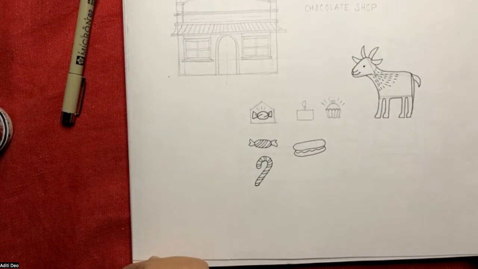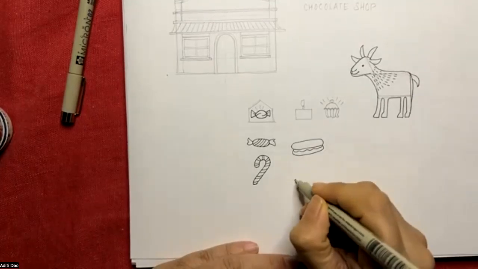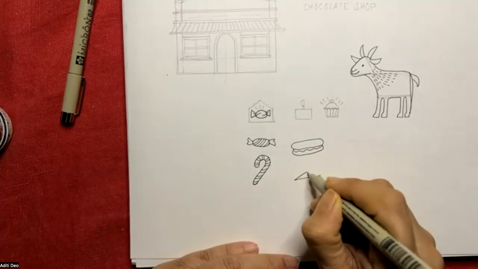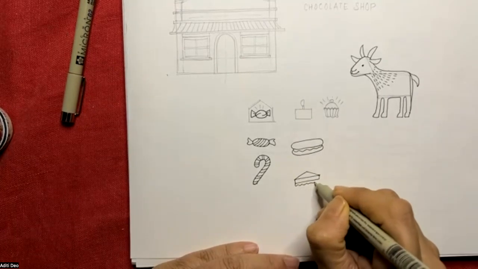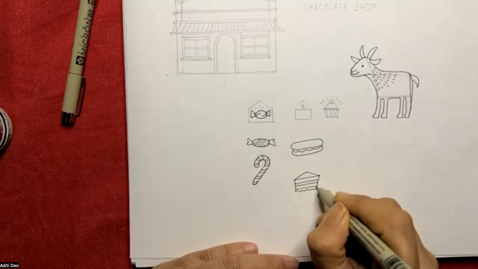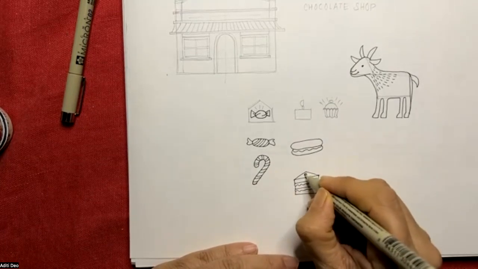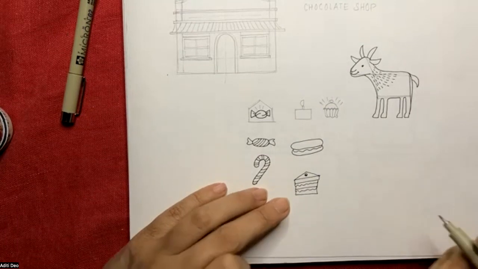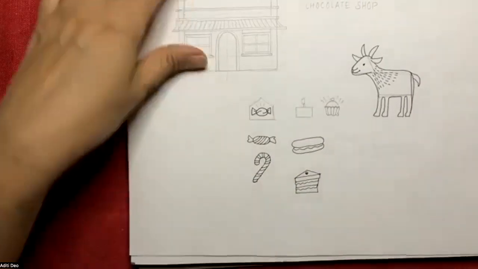Then what else can you draw? Maybe if your chocolate shop has some pastries, you can draw pastries like that. So you draw a triangle and then some cream, and then another triangle, then some cream, and then another triangle, not a triangle, a rectangle, and then put a cherry on top. So you can draw something like that, but sometimes this can look like a sandwich. Lots of things look like each other.